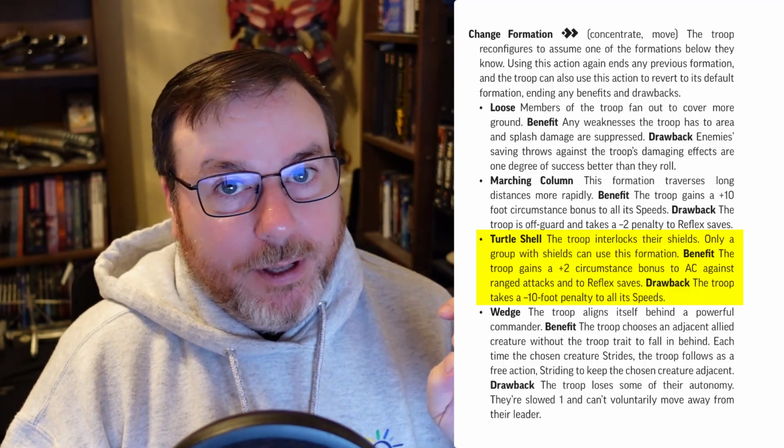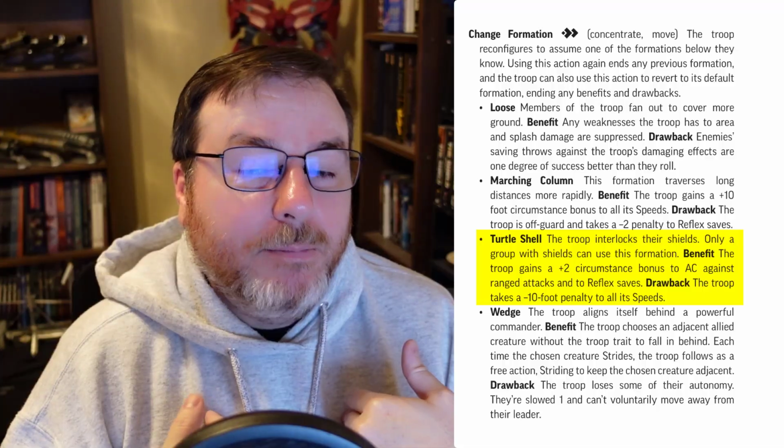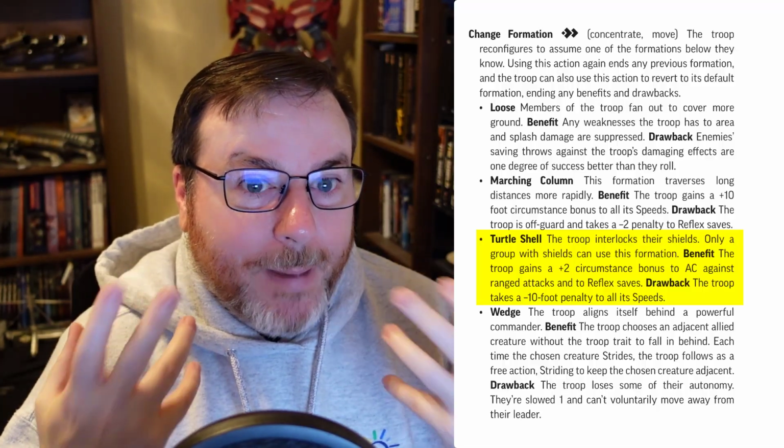I can see this turtle shell probably being the most common of these formations that I would use in my games. It makes a lot of sense. It's very thematic, and it's frankly kind of cool.